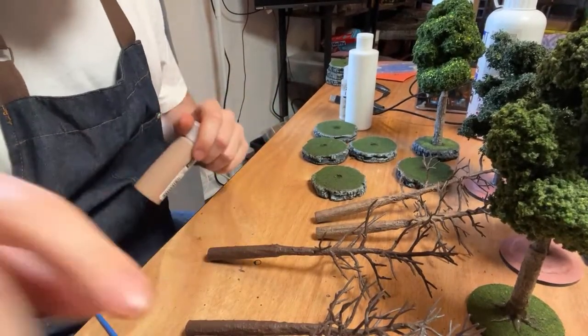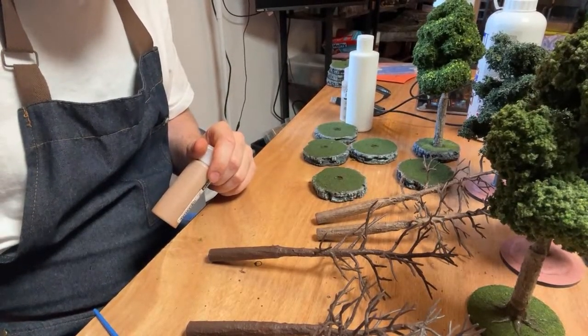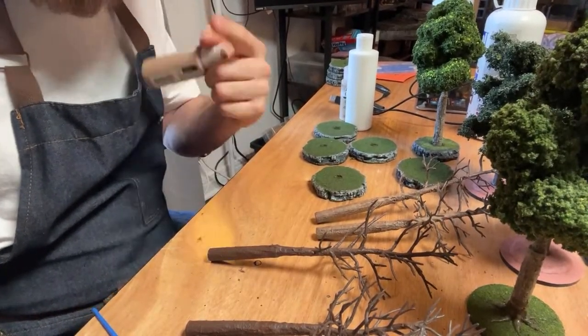Correctamundo. Scuba, you got some brains on there.